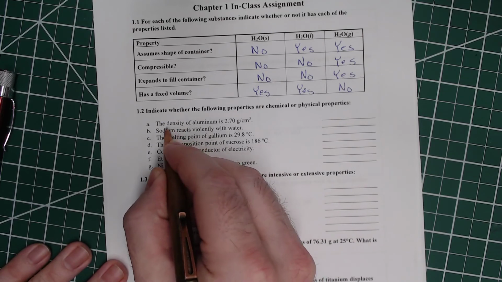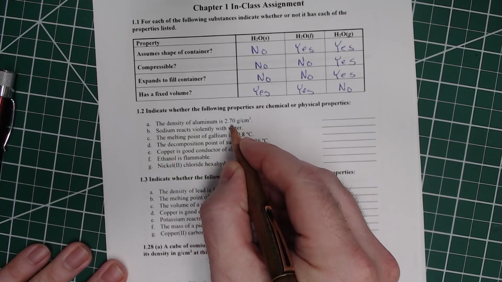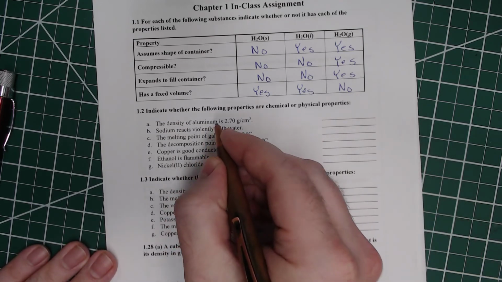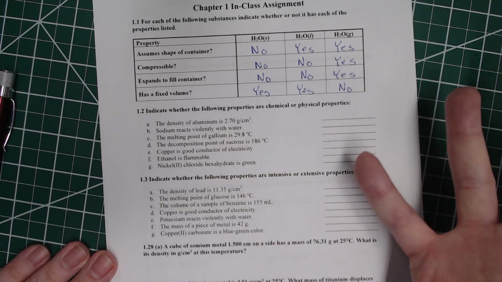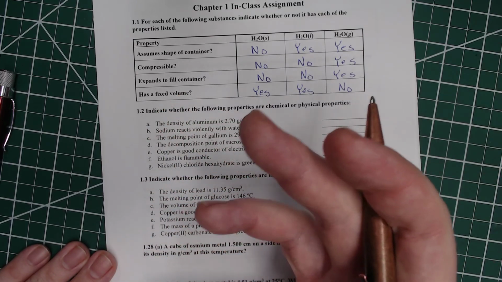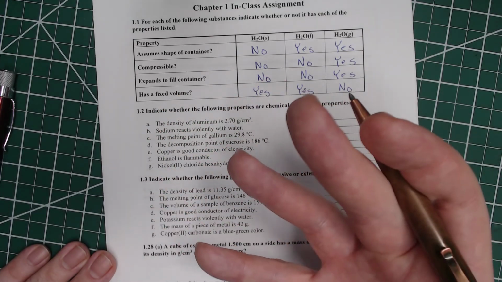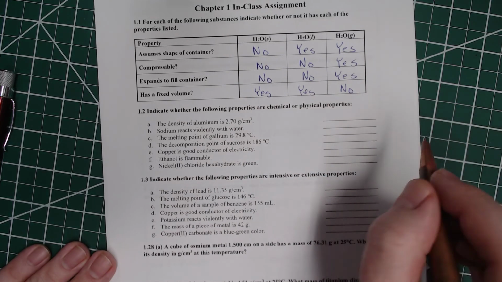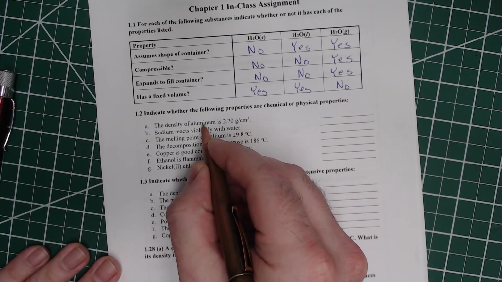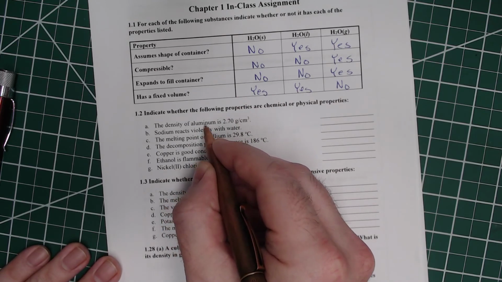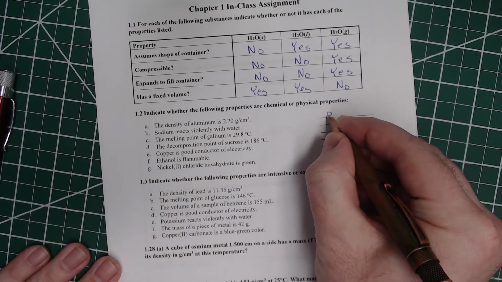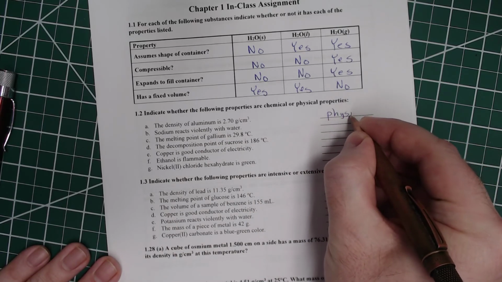All right. So the density of aluminum is 2.70 grams per cubic centimeter. Well, we haven't talked about density yet, but density is something where if you measure the mass and you measure the volume of a substance, then you can calculate its density. Well, in order to do that, you don't need to change it from one substance to another. If it's still aluminum when you're done making the measurement, then that's a physical property. So we're going to call that physical.